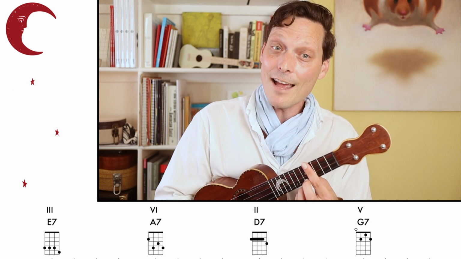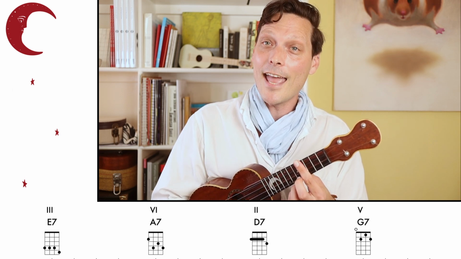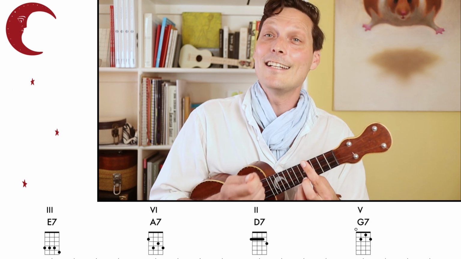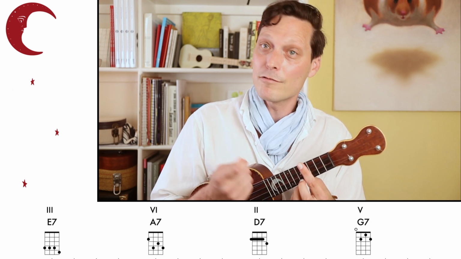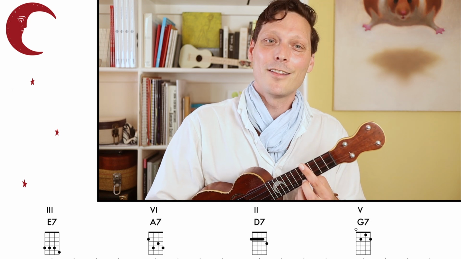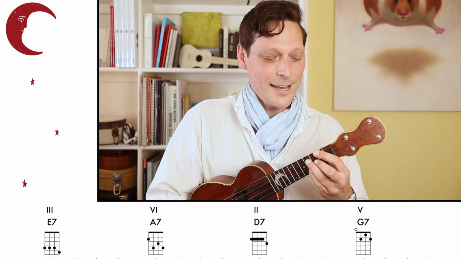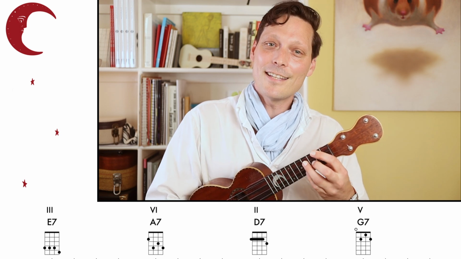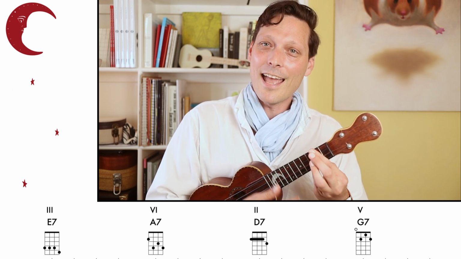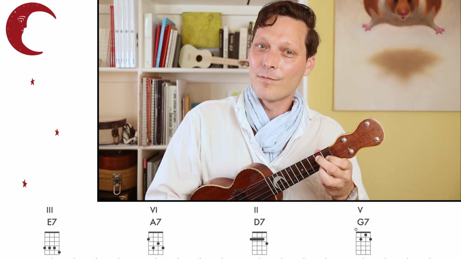So we start on E7th now instead of E minor 7th, A7th instead of A minor 7th, D7th instead of D minor 7th, and we keep our G7th. 2, 3, 4. A7th, D7th, and G7. Now in a rhythm changes bridge, this would be 2 measures apiece, but for now we're just worried about the chords themselves.